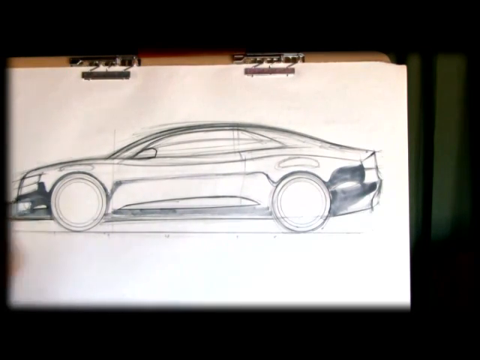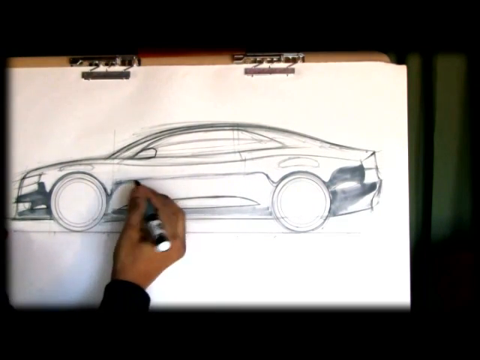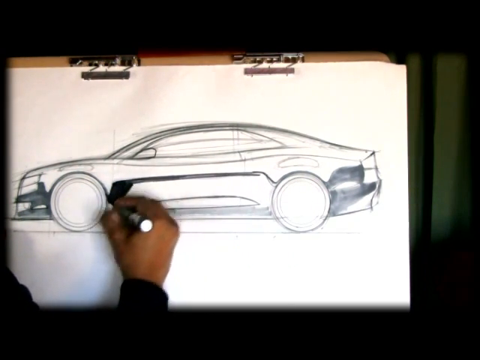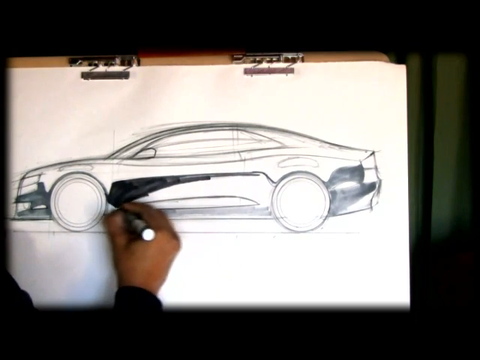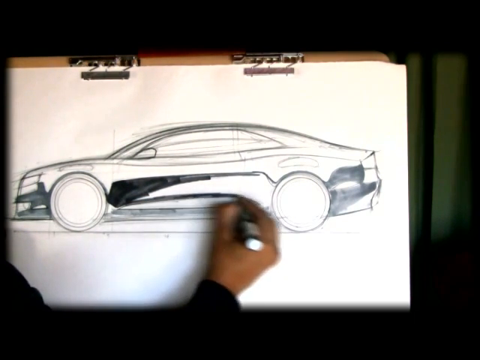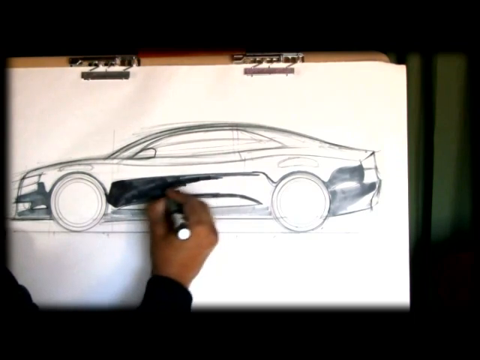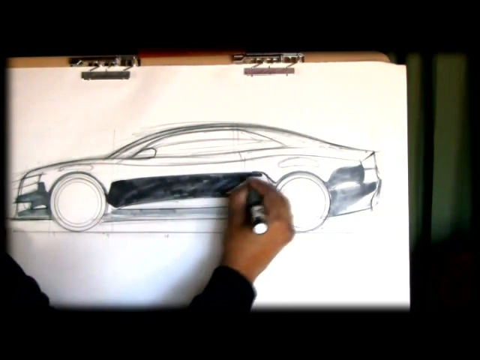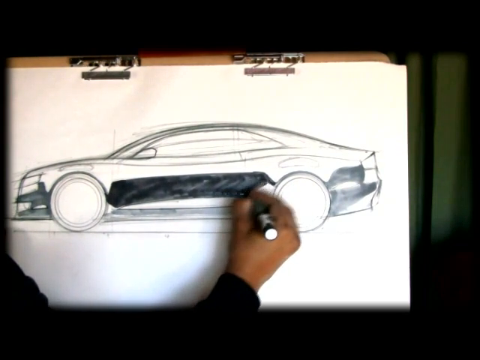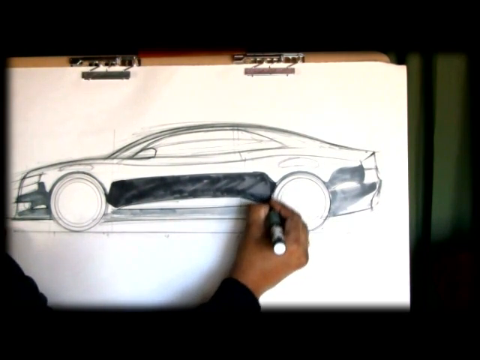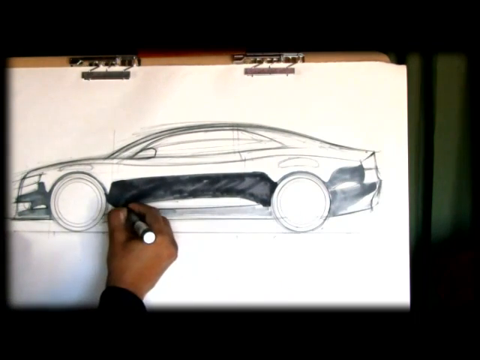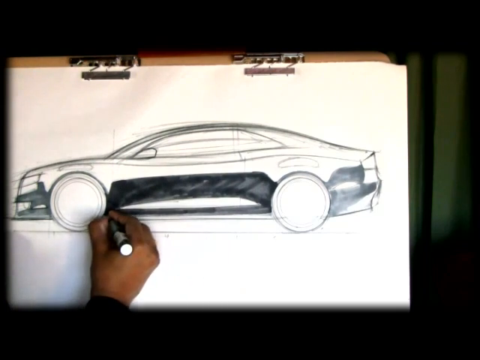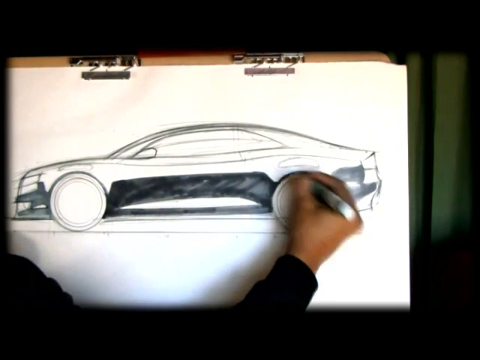It's difficult to completely understand what we're doing here unless you go in and understand what the basics are and how to render simple shapes. So here I'm just coring out the darks. This is a very simplified version. Anytime we're doing a rendering, we do a simplified version of what you see in reality. All these dark shaded areas are really representing reflections from the environment around the vehicle.